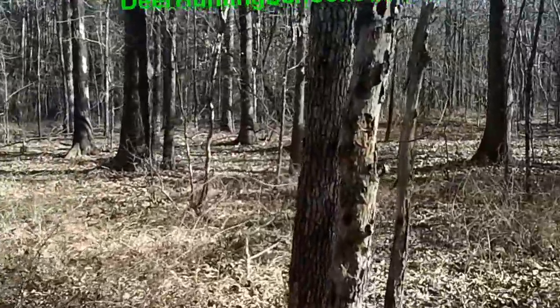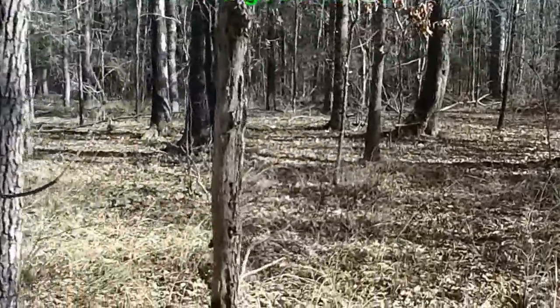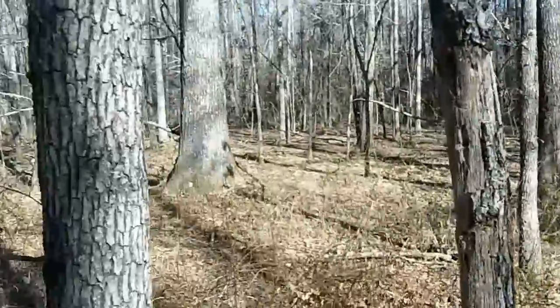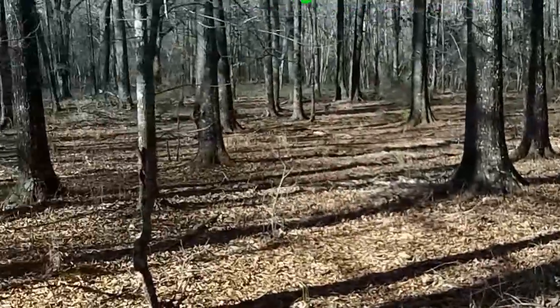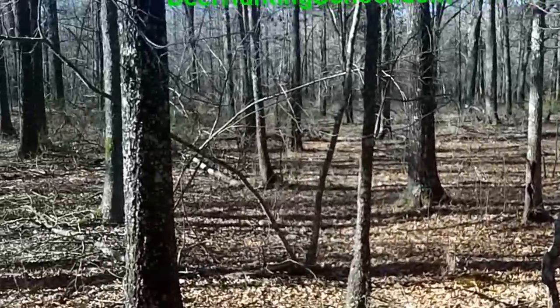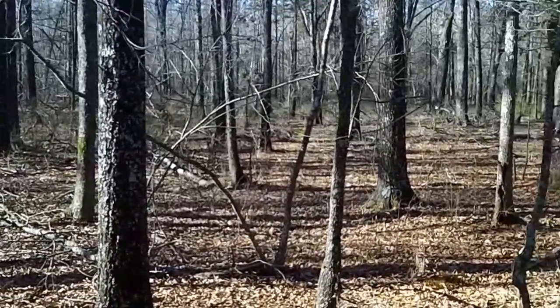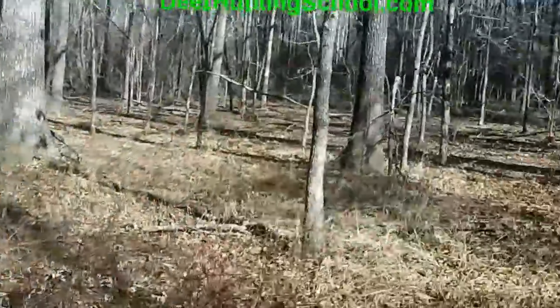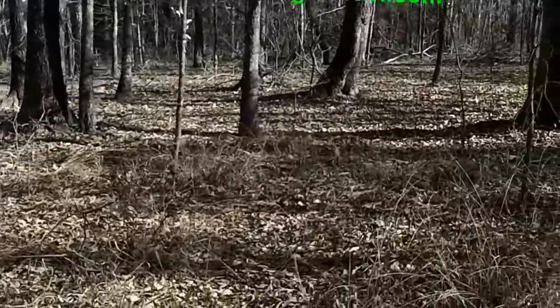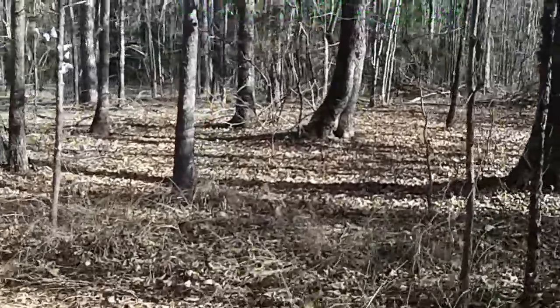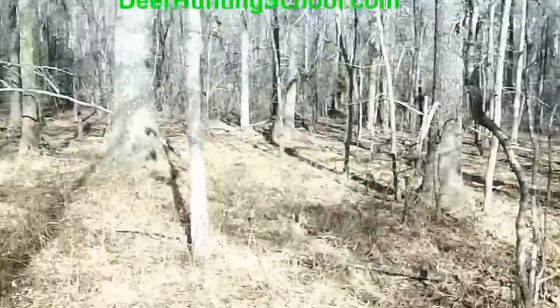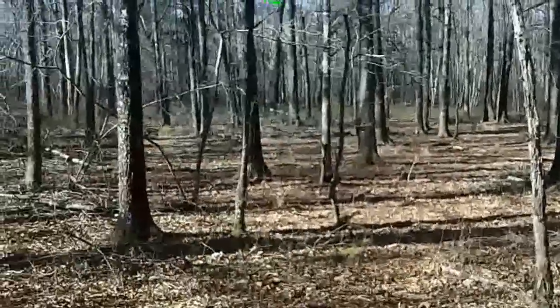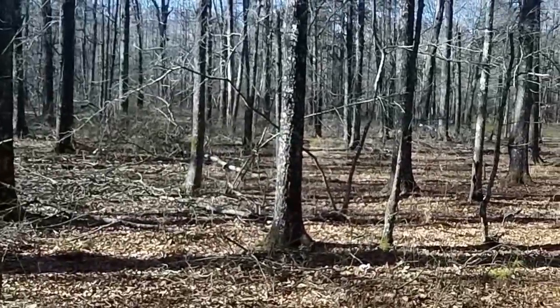So the thing is, don't get hung up on the big monster rubs like you see there. Look for the habitat that's going to draw that deer through in the daytime, and that's going to be stuff where he feels safe. He's not going to feel safe walking out through that wide open in the day.